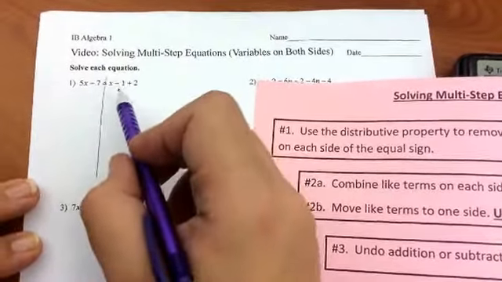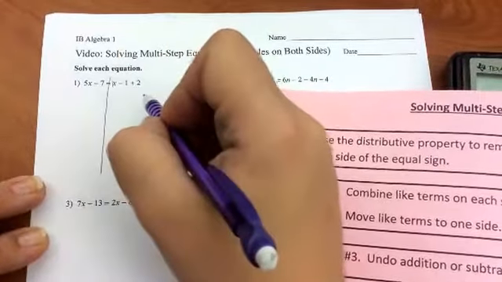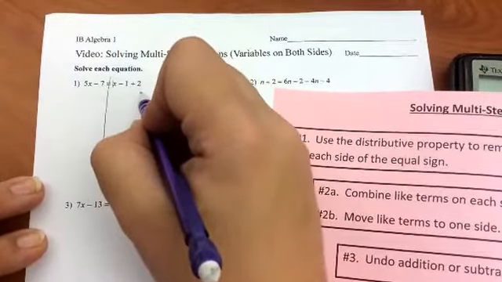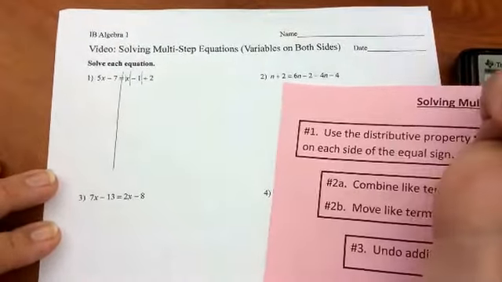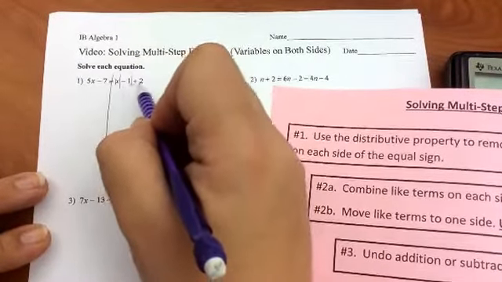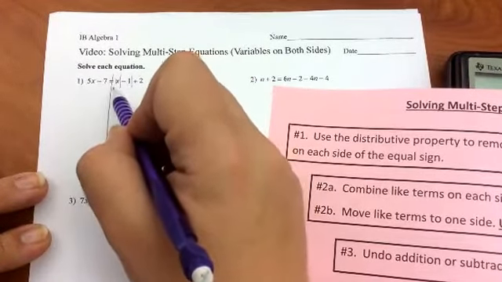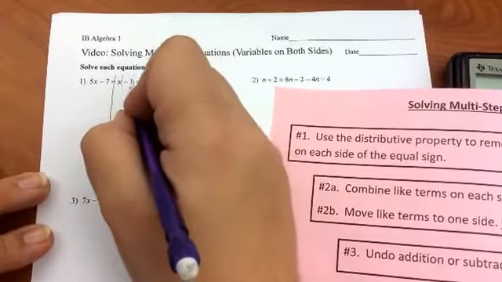I've got three terms on the right. I've got an x, which is 1x. I've got a negative 1 and a positive 2. So I'm going to separate those three terms. Now, what over here is like is the two numbers, the negative 1 and the positive 2. This has an x, so it's by itself. These two are just numbers, so they're going to combine together.